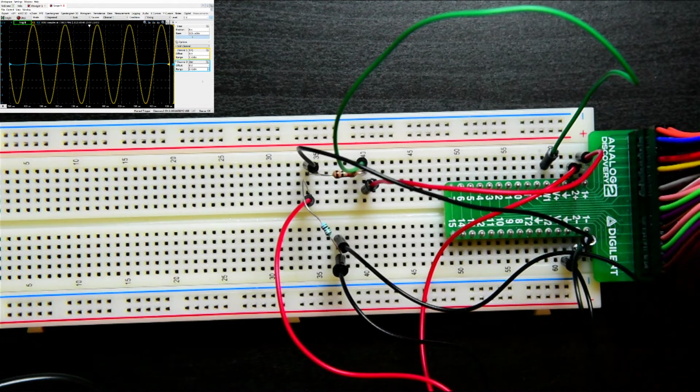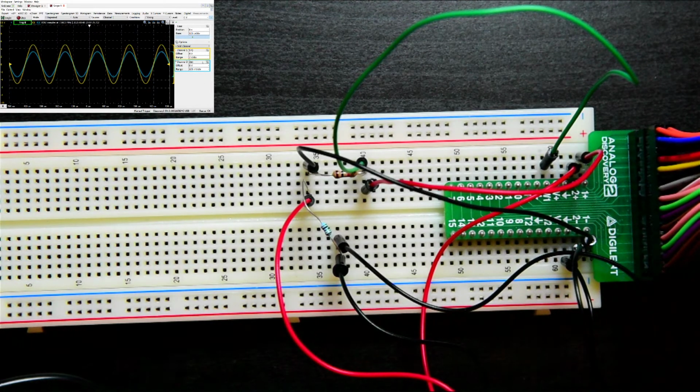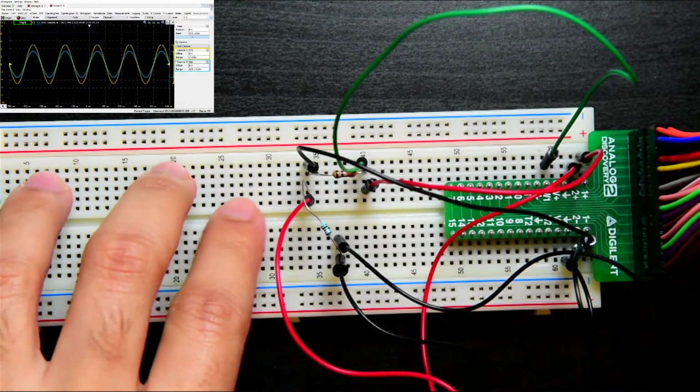Channel 2 is currently very small, so let's amplify it a bit and reduce channel 1, 2 volts peak to peak, 2 volts per division. Okay, what's happening? Why?